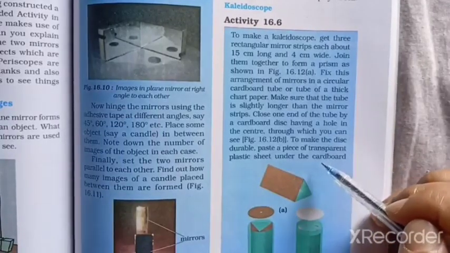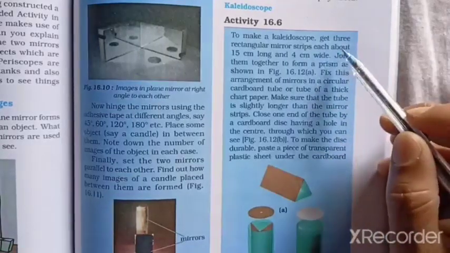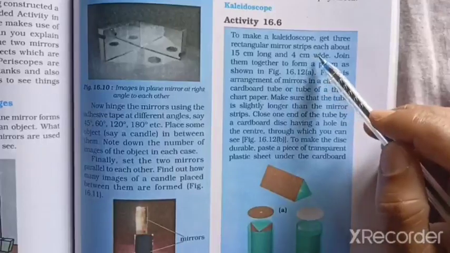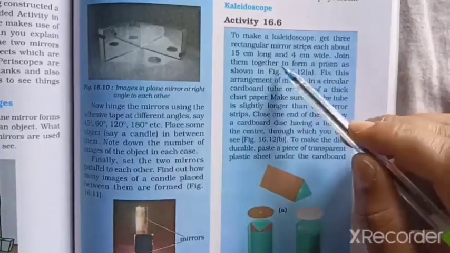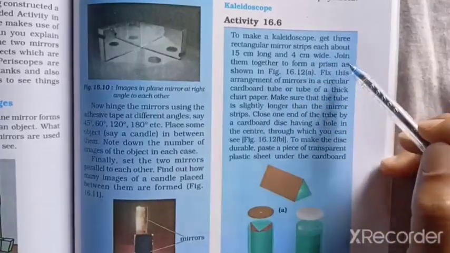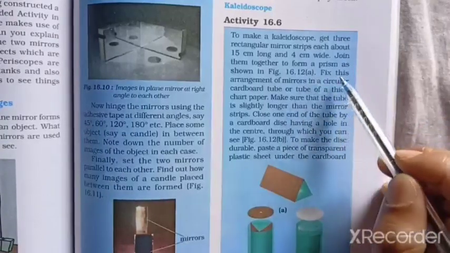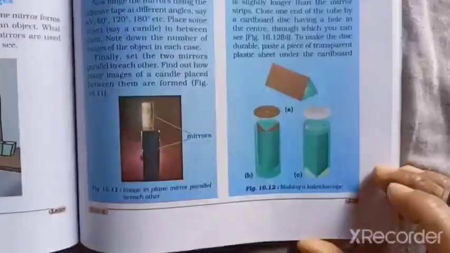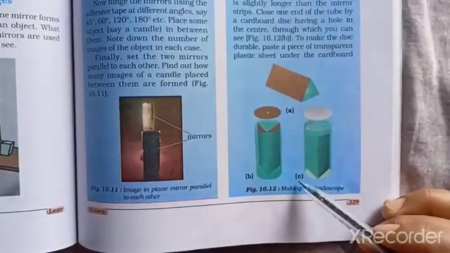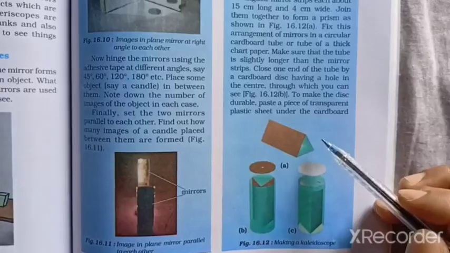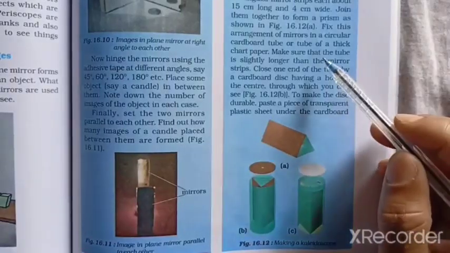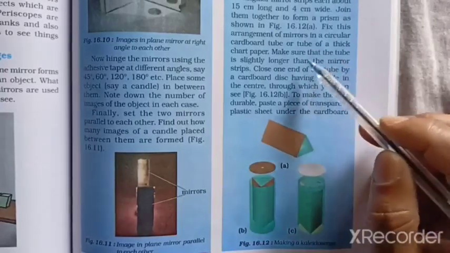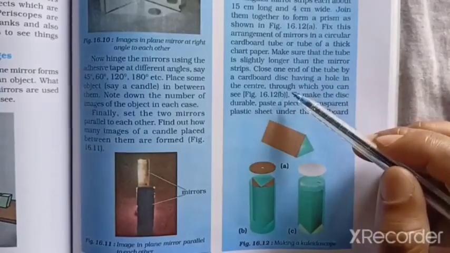So, to make a kaleidoscope, we have to get 3 rectangular mirror strips, each about 15 cm long and 4 cm wide. We have to join them together to form a prism as shown in figure 16.12, here, A, B, C. And we have to fix this arrangement of mirrors in a circular cardboard tube or tube of thick chart paper.